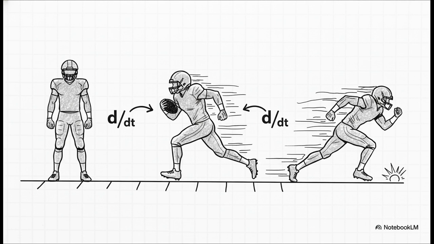Now, if you take the first derivative of their position, you get their velocity. That's not just how fast they're going, but also which direction. And if you take the derivative of that, what we call the second derivative, you get their acceleration. It's like having a built-in speedometer and G-force meter tracking every player on the field.